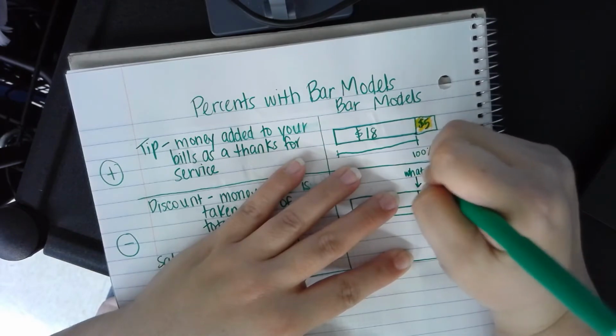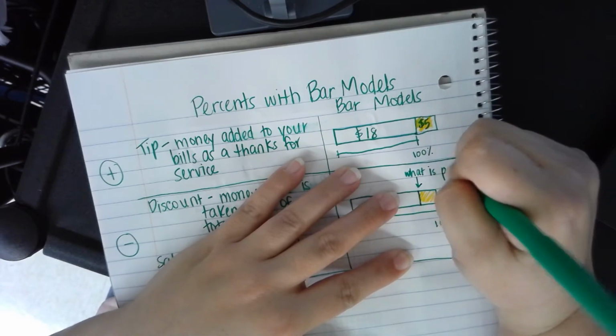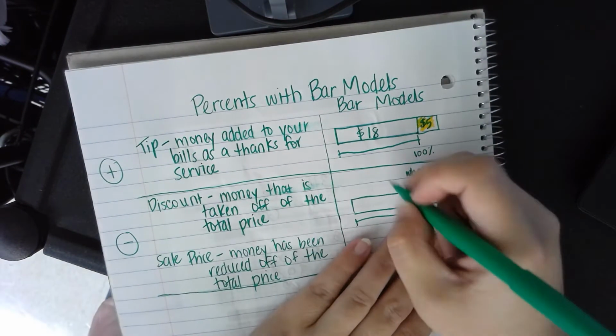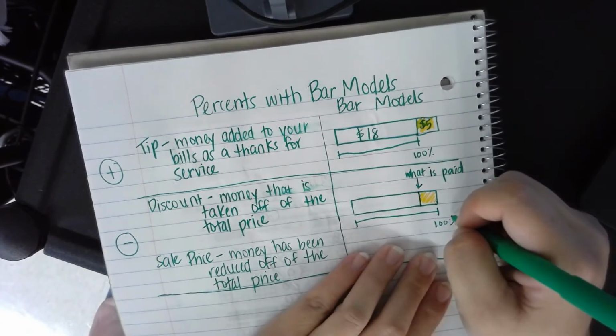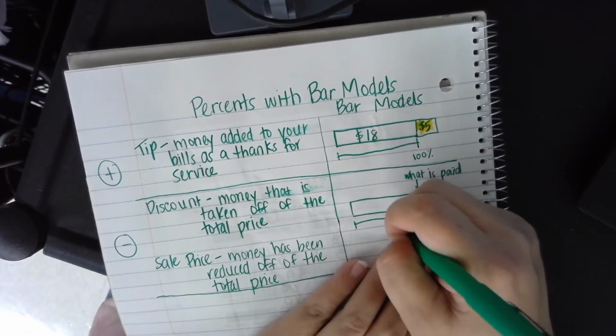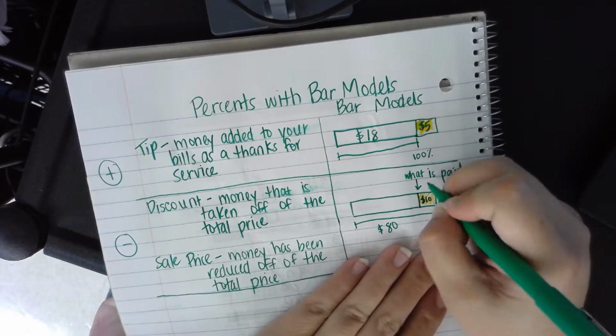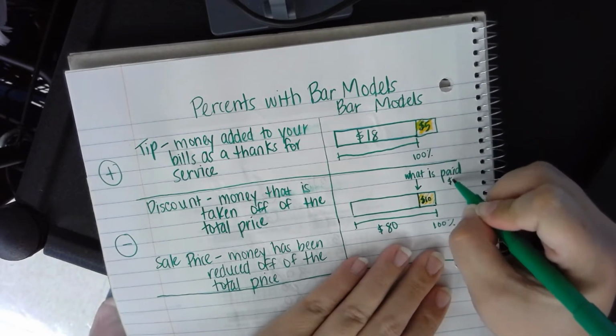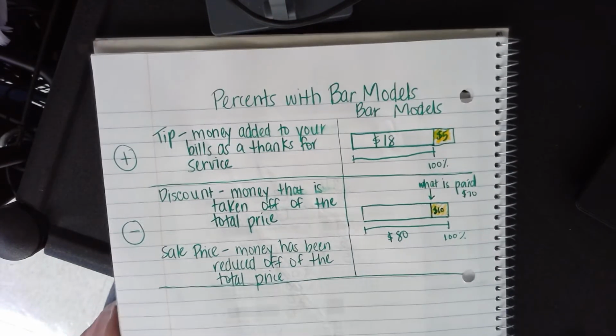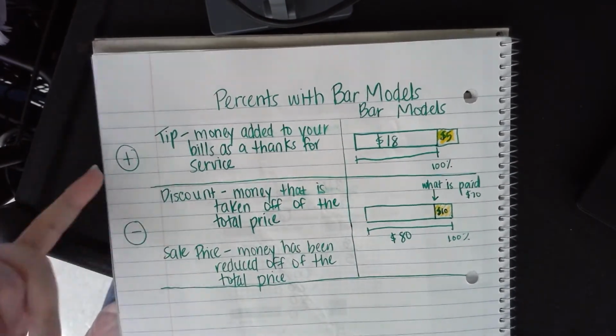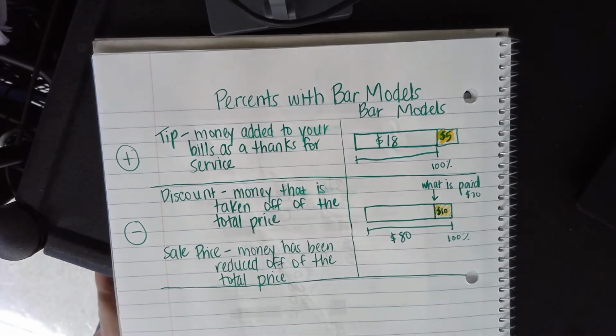What is paid. Okay, maybe let's say our whole bill was $80, and we took off 10. So what would we pay? 70, okay? So sales and discount are very similar, and that's the way they will look.